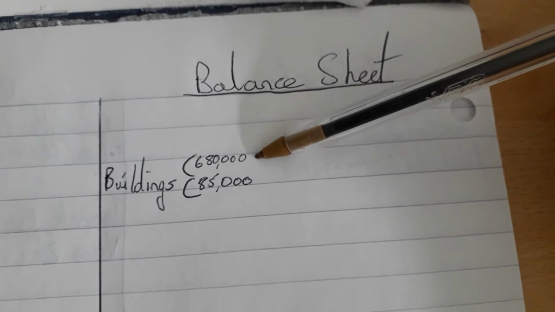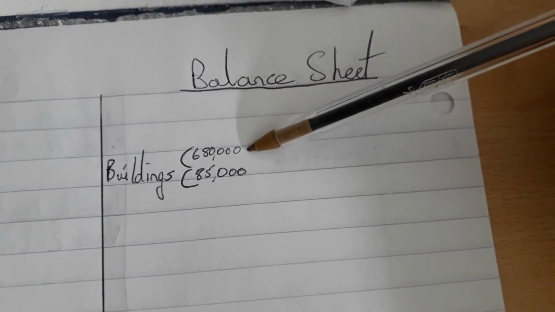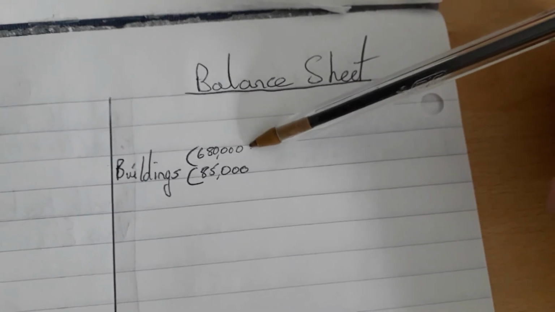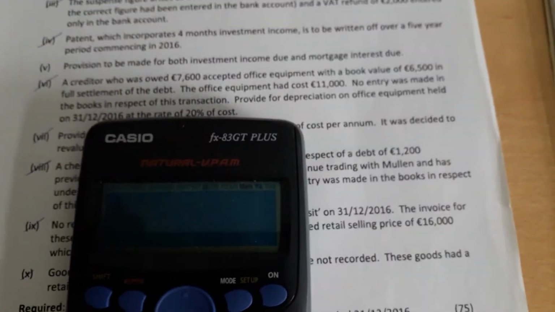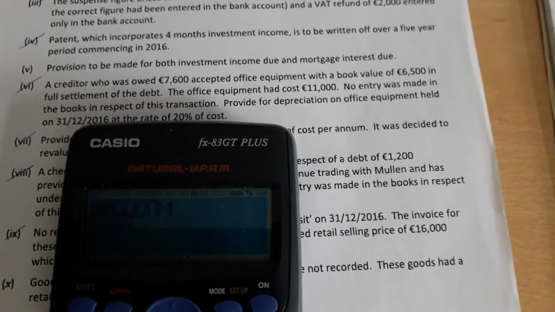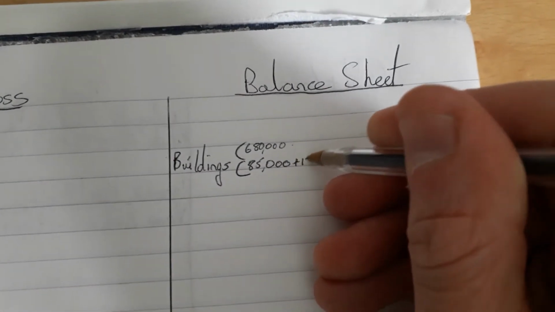Well, from the work that we've already done, we have buildings at cost 680,000. So to provide for depreciation on that, we're going to get 2% of 680,000. So again, 2% of cost. Doing that with the calculator. That's 13,600. So our depreciation is going to go up by 13,600.